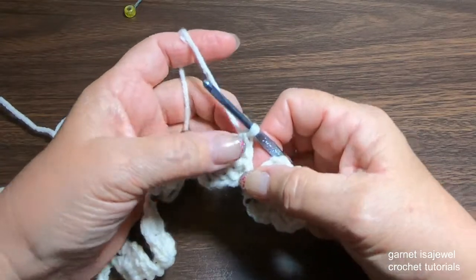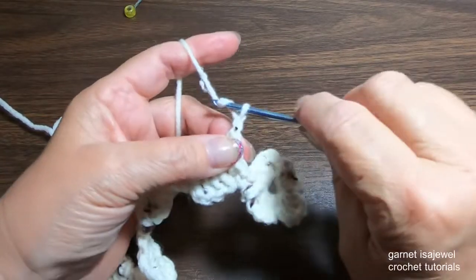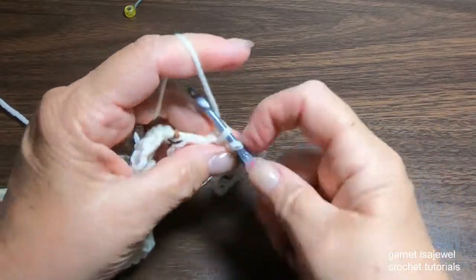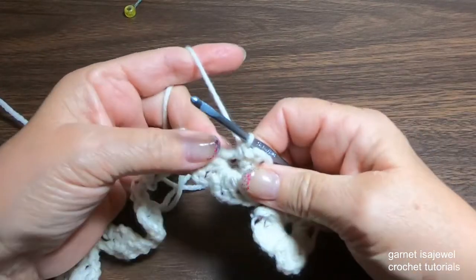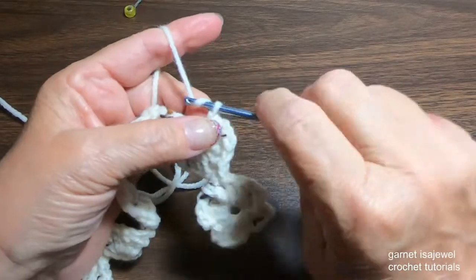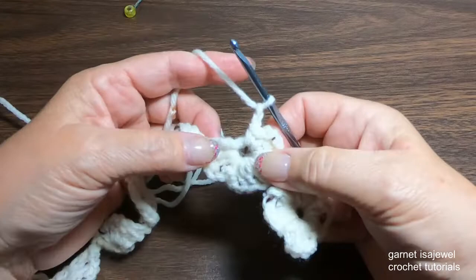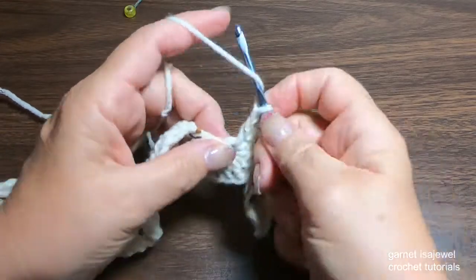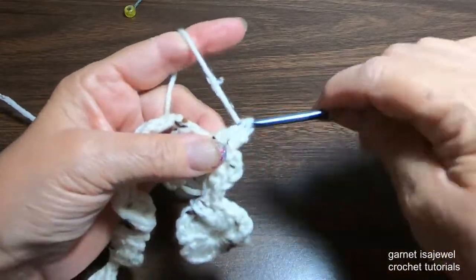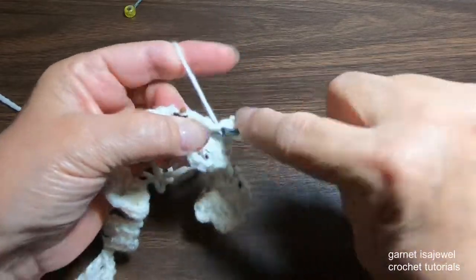Now to bring the 4th side down, chain 2, single crochet. Okay, so we have 1 completed there, chain 2, and 3 double crochet. You're gonna love this row, trust me. It'll go by quick.